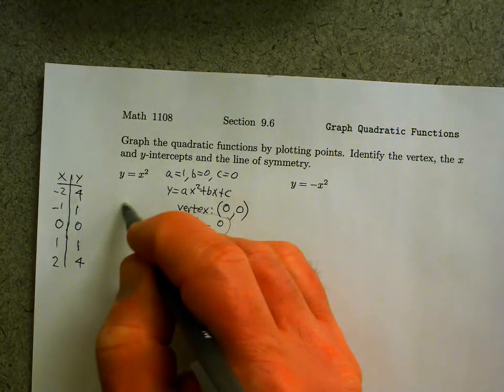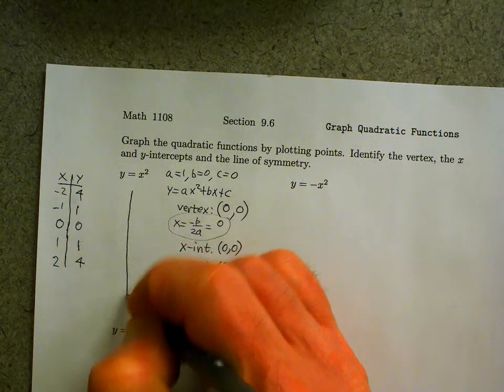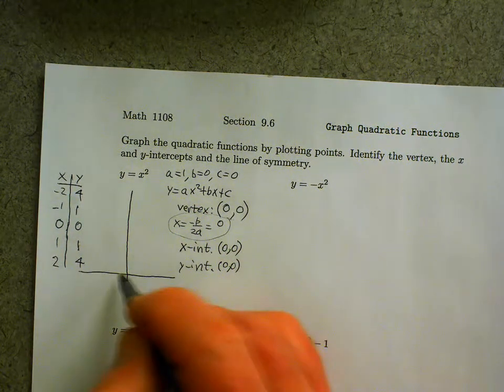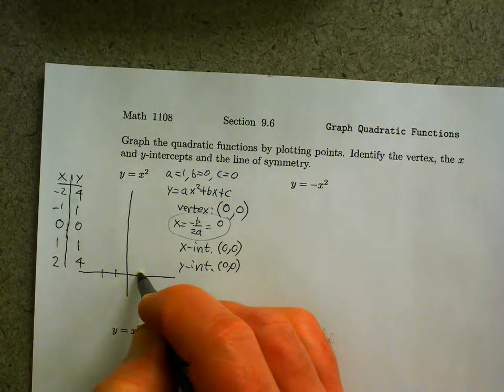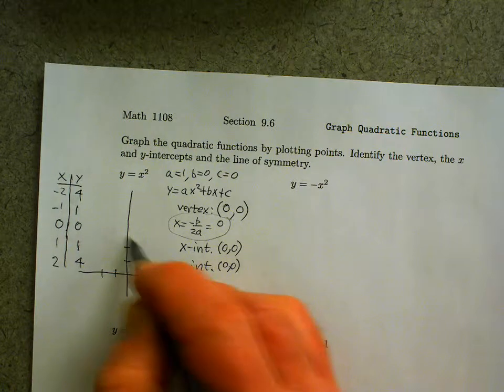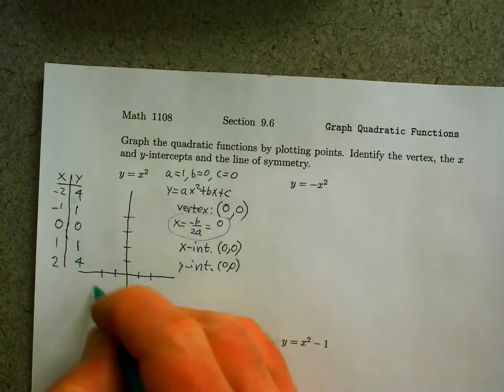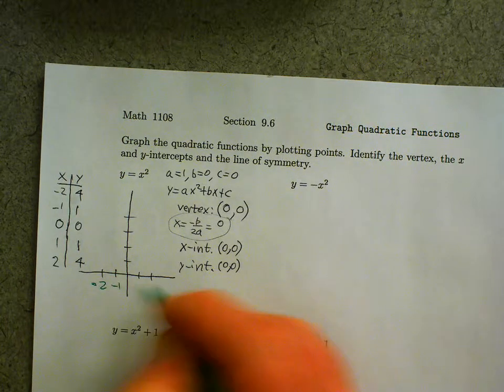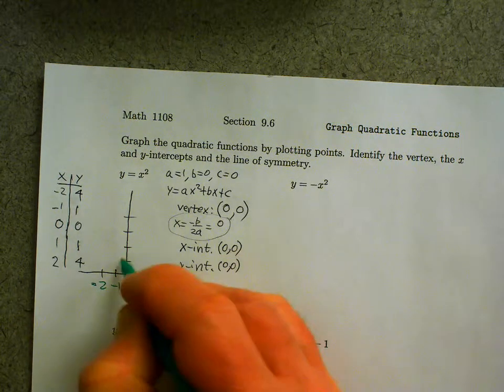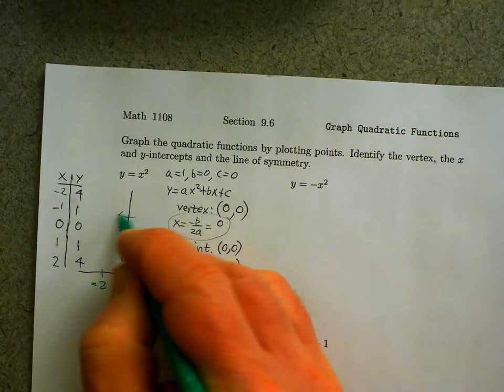So I'll try to squeeze the graph in right here. So -2, -1, 0, 1, and 2, and 1, 2, 3, and 4.